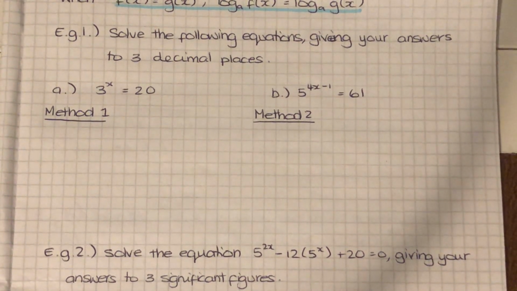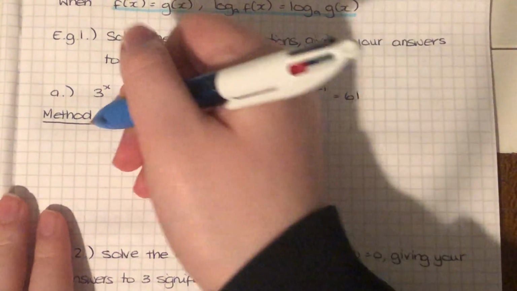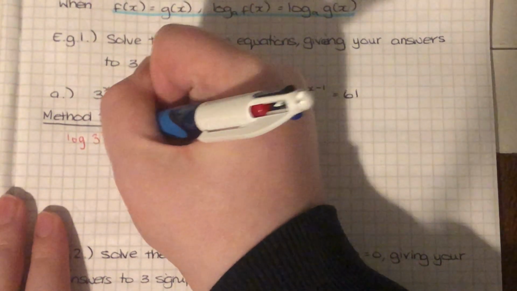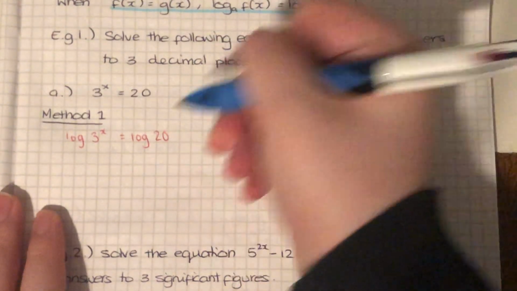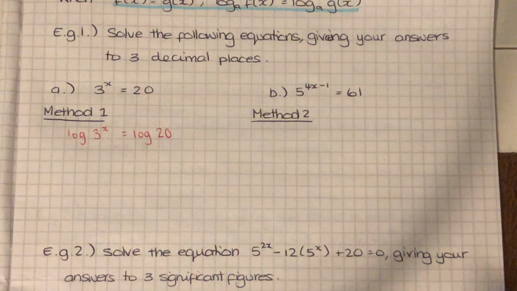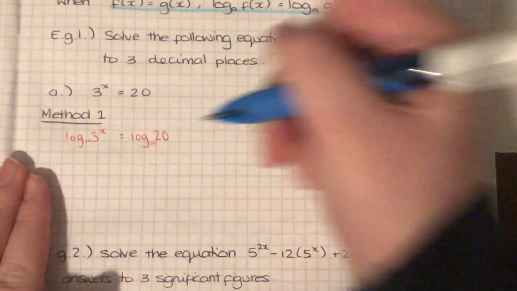So the first method is that we just take logarithms of both sides. So it would be log of 3 to the x equals log of 20. Now it doesn't matter what base you use. When I've just written log like this, I've assumed that it is log to base 10.